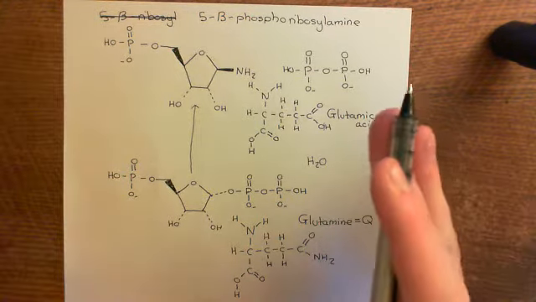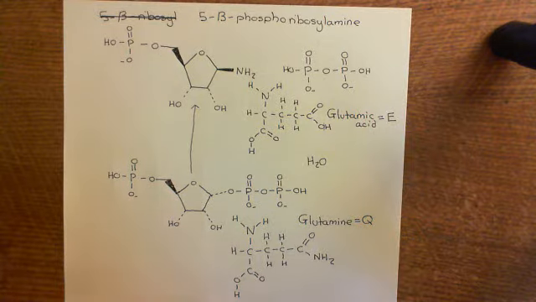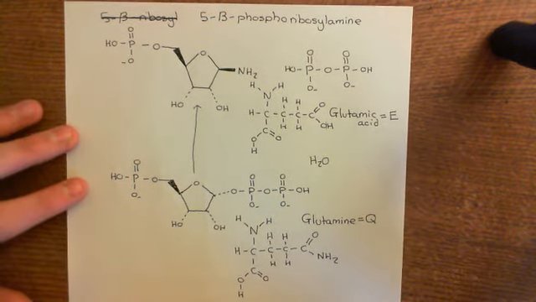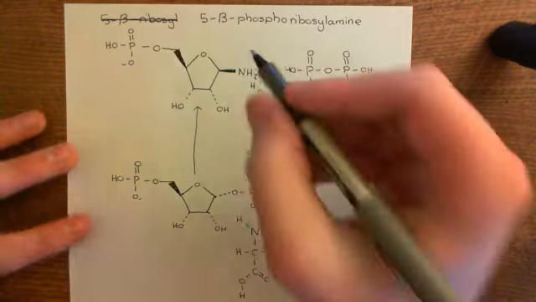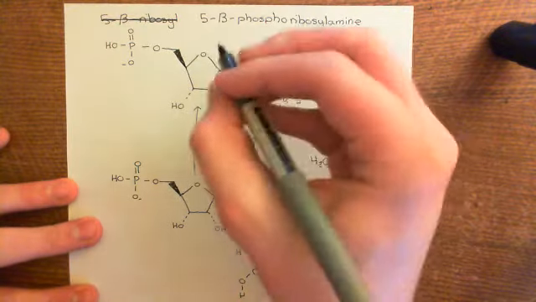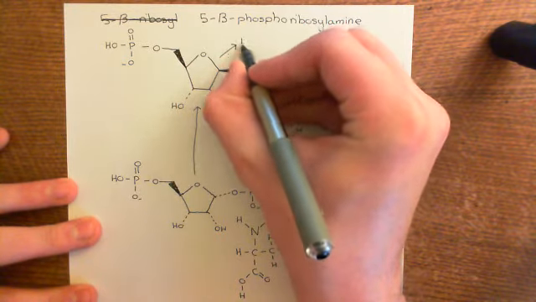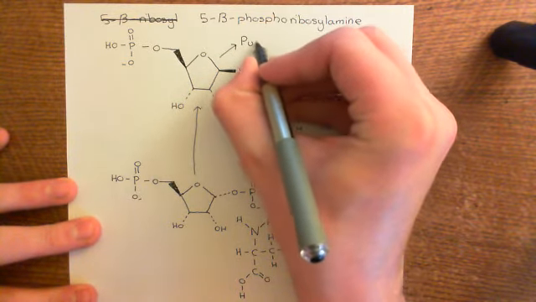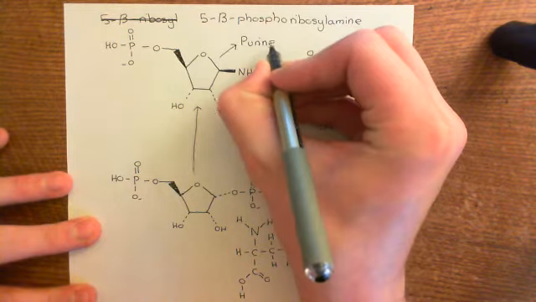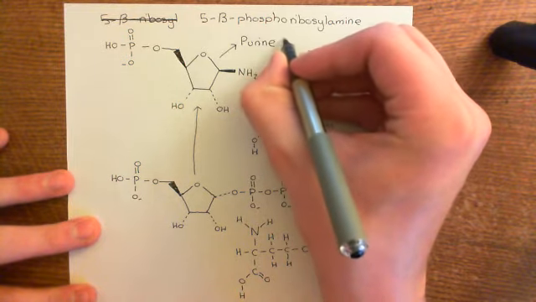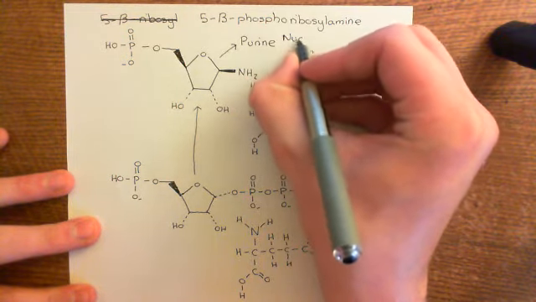Okay, so that's what this enzyme catalyzes. Why is this so important? Well, basically this is a precursor for production of purine nucleosides, basically. Okay, well, nucleoside monophosphates. So purine nucleoside monophosphates.